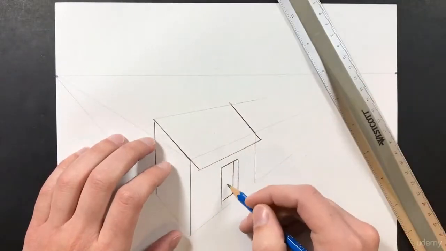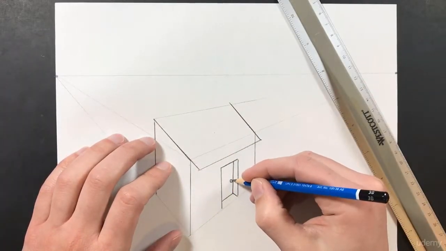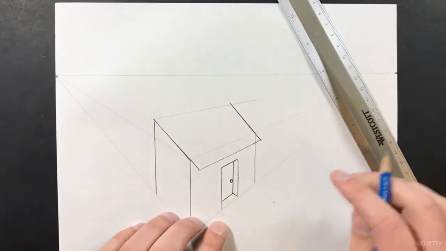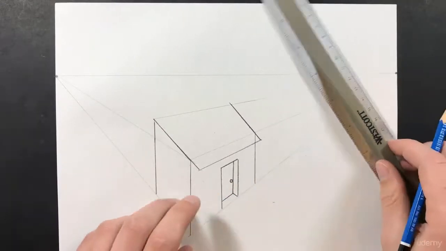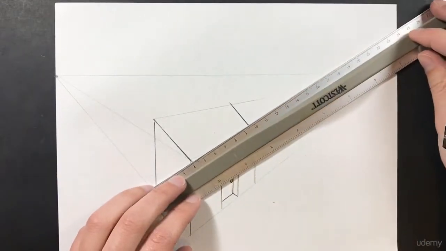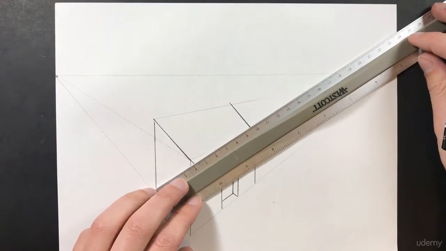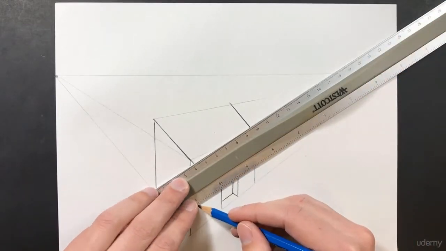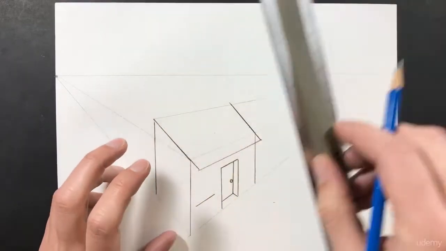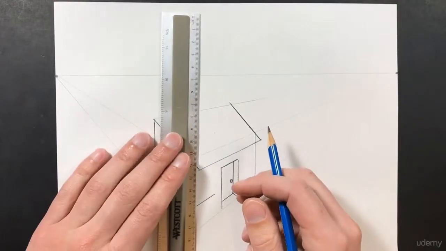So now we have a door. We can go ahead and add in a doorknob on there if we wanted to. Now let's go ahead and add in a window on this side. So I'm going to go ahead and draw a line from my vanishing point to here. So that's going to be the bottom of my window right there. And then I'll go ahead and draw a vertical line coming straight up.